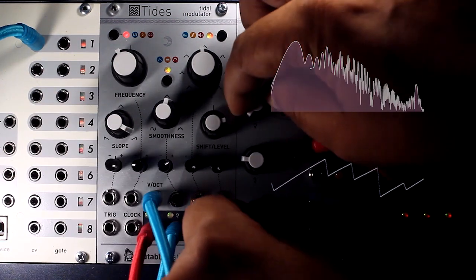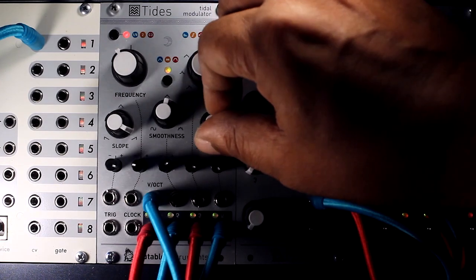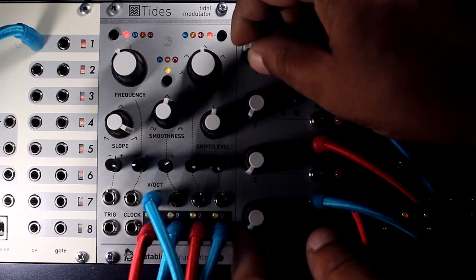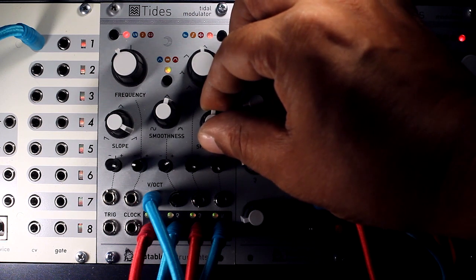The last mode is the chord mode. Here, the shift level knob cycles through different chords. In the middle, all 4 outputs have the same note. There's a small zone in the middle where you can slightly detune all outputs for that cool detuned effect.